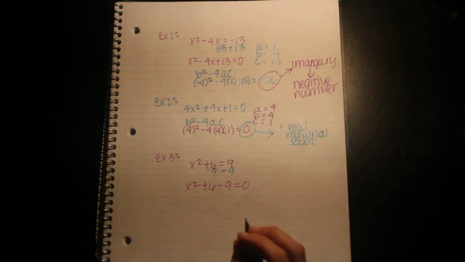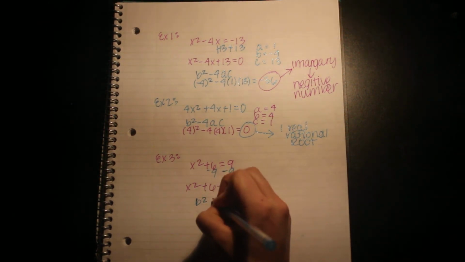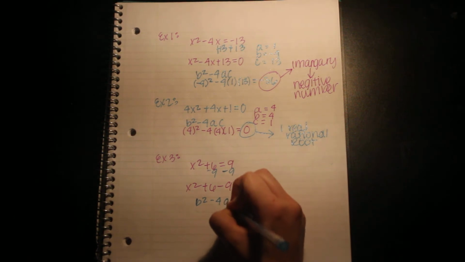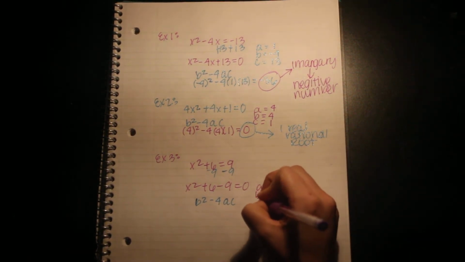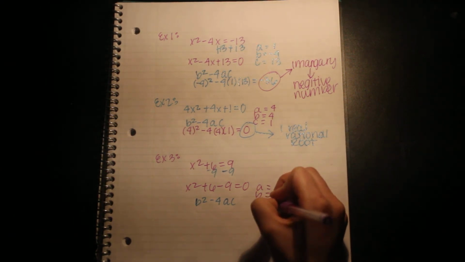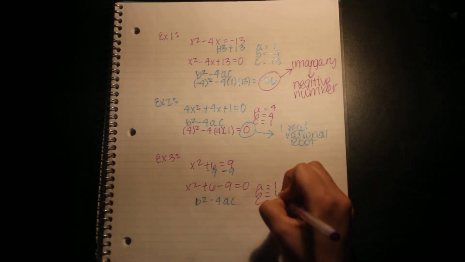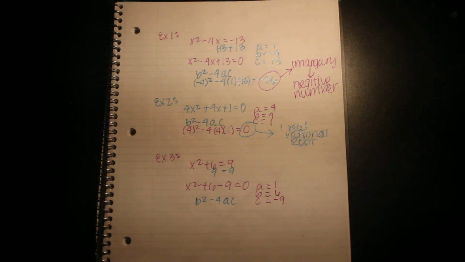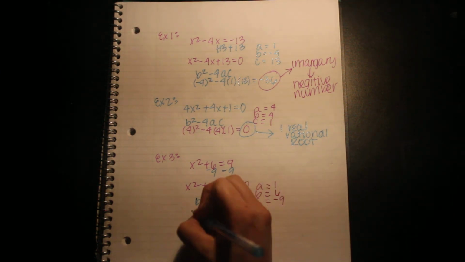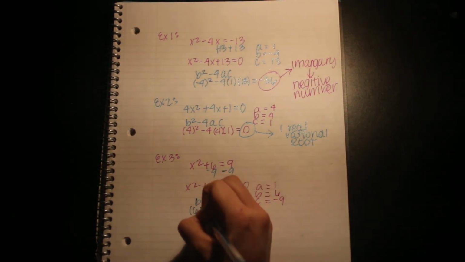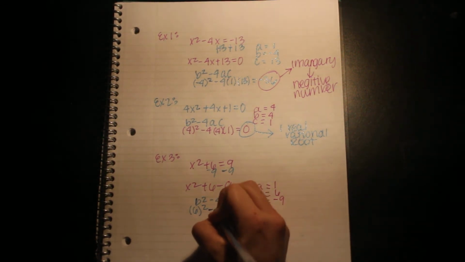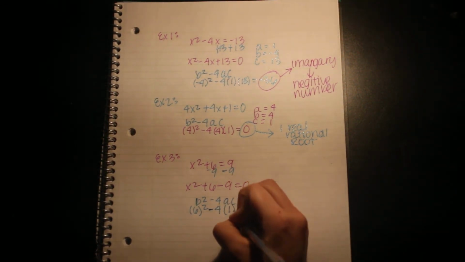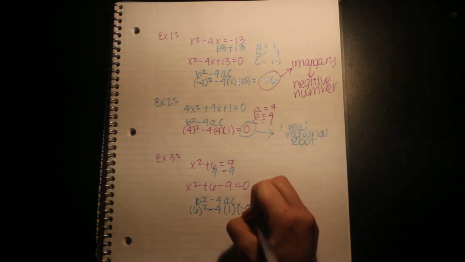Once it's in standard form, we can go ahead and put it into the discriminant formula. So let's find our a, b, and c. Our a is 1, our b is 6, and our c is negative 9. So when we put that into the equation, it's going to be 6 squared minus 4, a, which is 1, and c, which is negative 9.